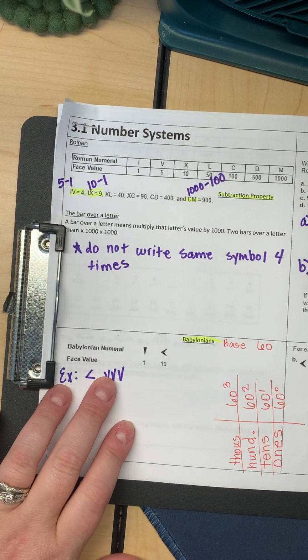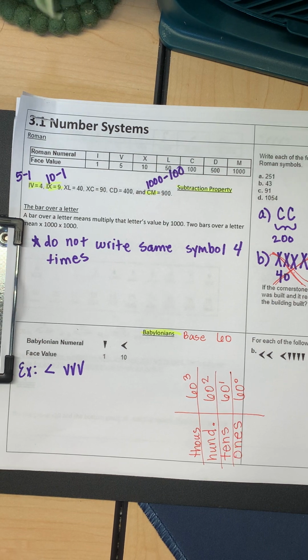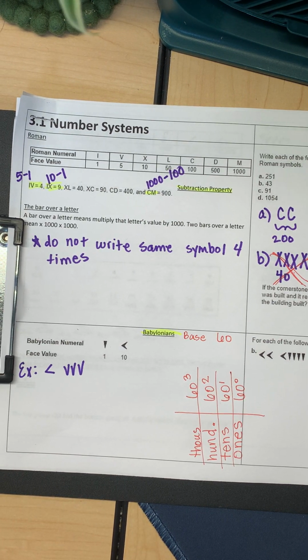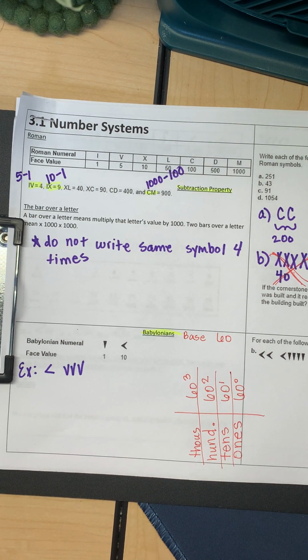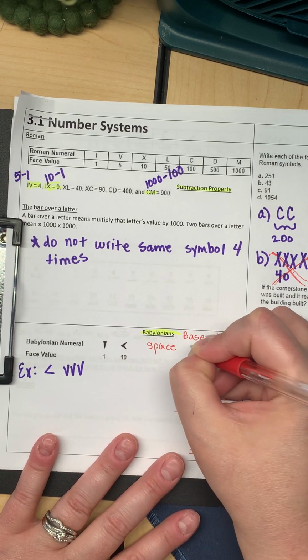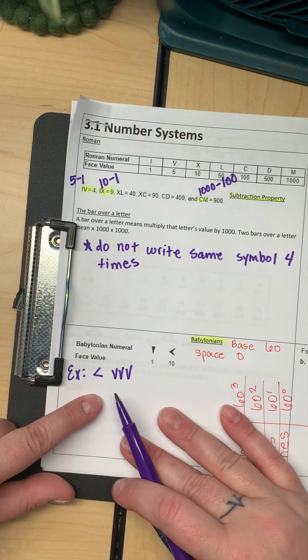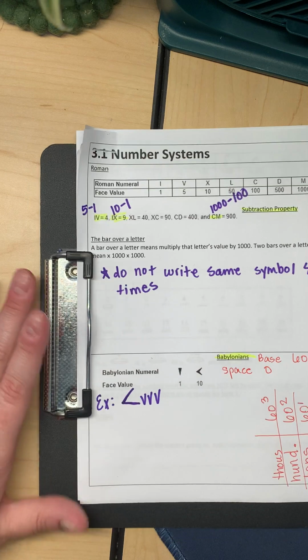Okay, well first, in Babylonian numerals, if you have a space, that means you don't have to put anything there. You put a 0. And I know this looks like there's supposed to be a space in between them, but they're not. They're super close to each other. There we go. They look super close now.